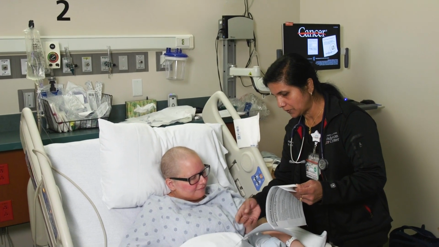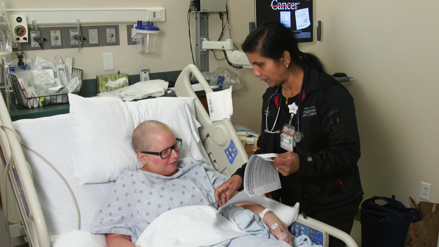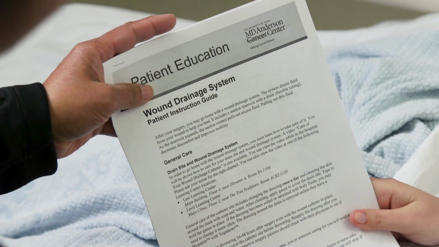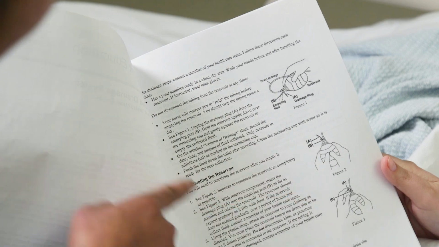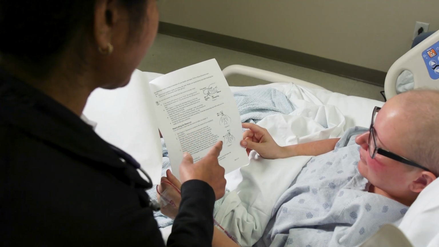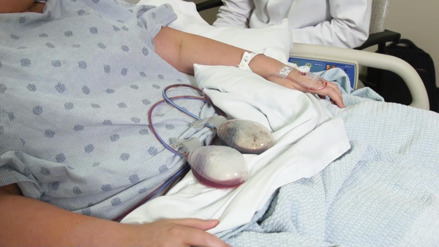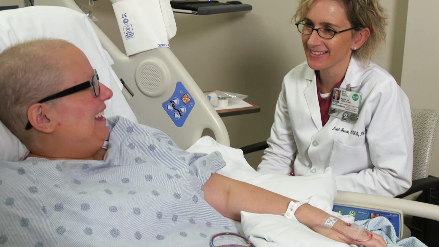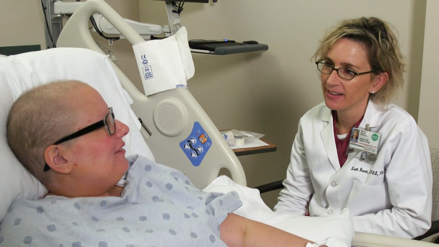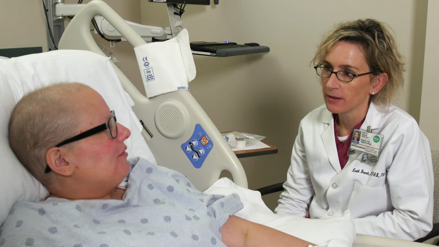Before you leave the hospital, you will be given all of the supplies and information to properly care for your incision, drain, and drain insertion site. It is very important that you carefully follow these instructions. You may find it helpful to write down your questions and concerns. Do not hesitate to call the breast center to speak with a nurse for help if you experience any of the problems mentioned in this video. If you are ever in doubt, please call the breast center. We are happy to help you.